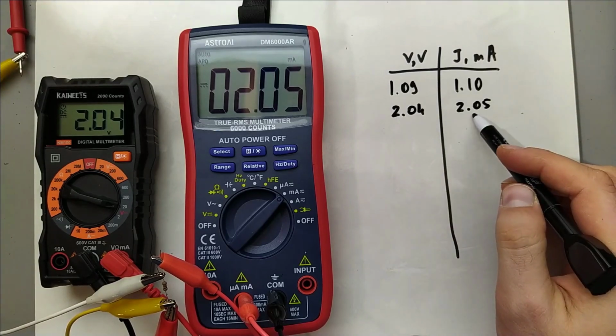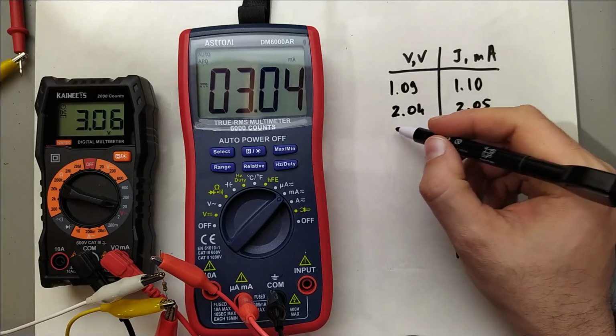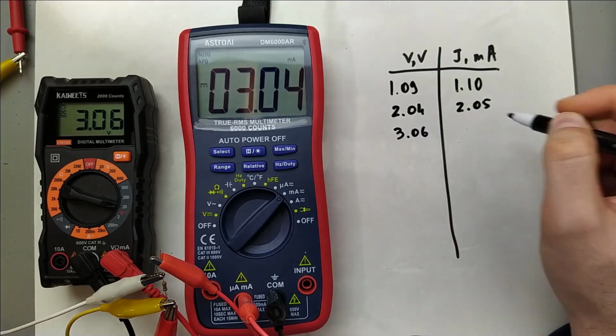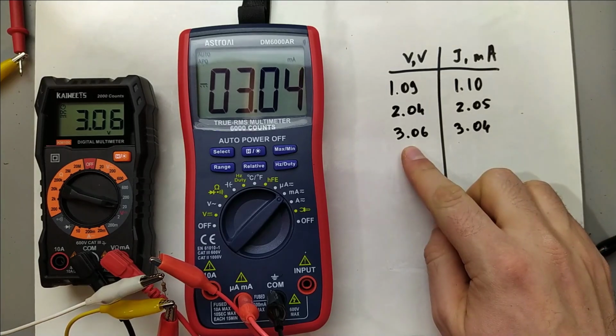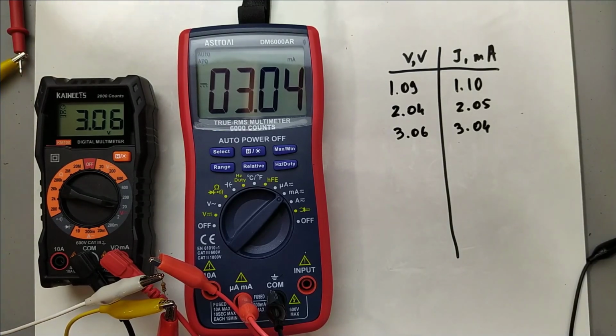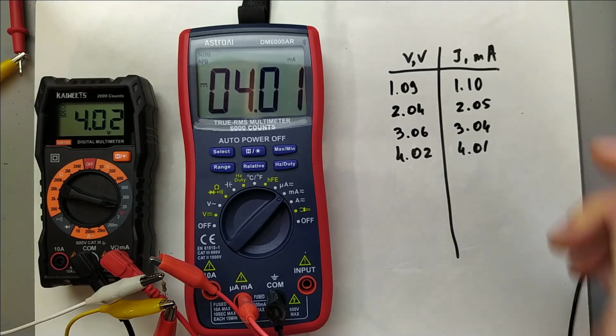So we have 2 volts and 2 milliamperes. We can go further. Let's go to 3 volts, 3.06, and here is 3.04. 3.06 volts, 3.04 milliamperes. Let us go to 4 volts, 4.02, and here is 4.01.